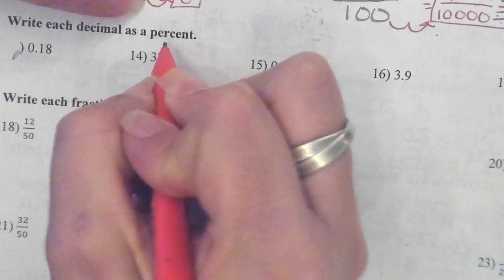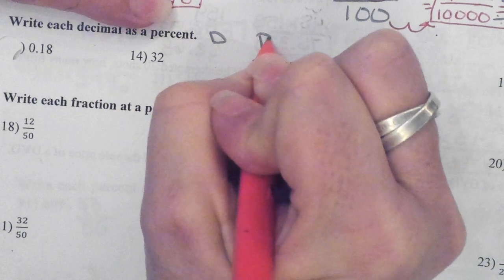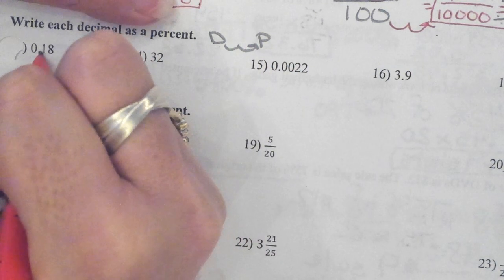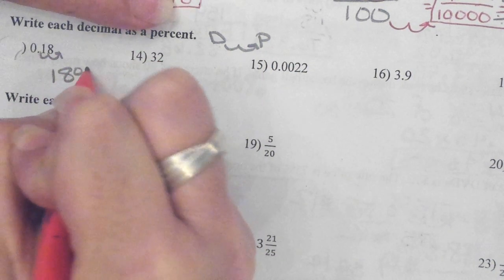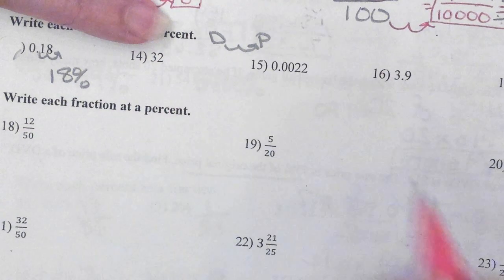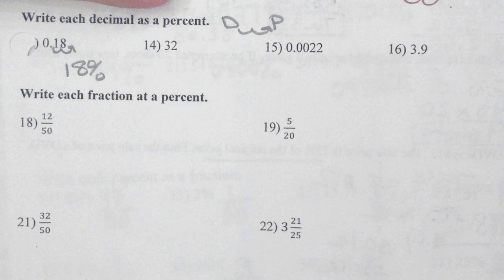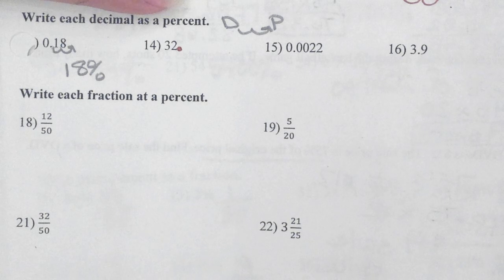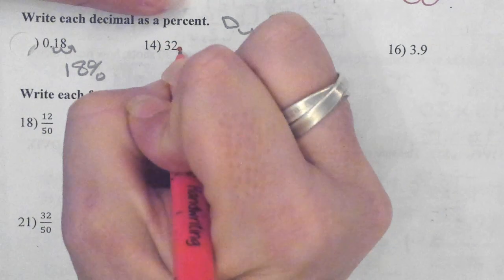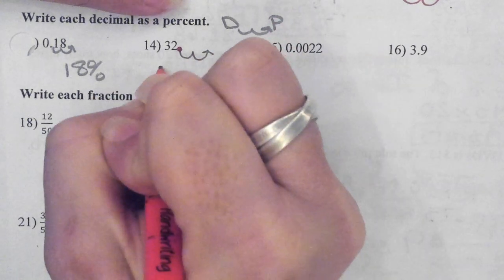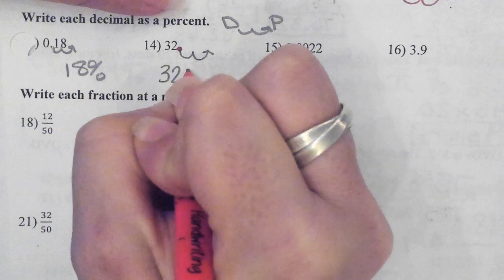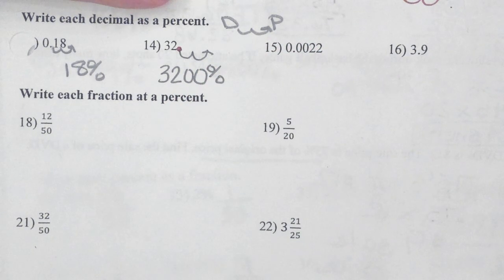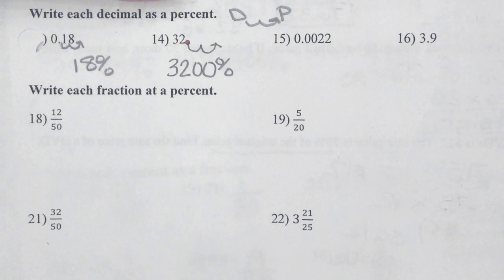Decimal to percent. Now we learned that alphabet ABC order from D to P, twice to the right. So twice to the right. 32, guys, where is the decimal in 32? Behind it, like the period at the end of a sentence. So, twice to the right: 32.00%. Okay, it's okay. Do that one.